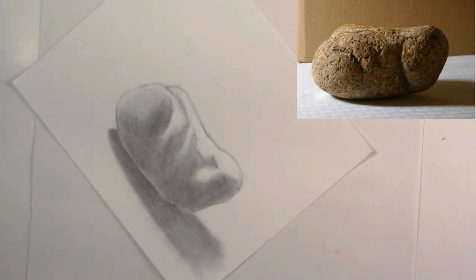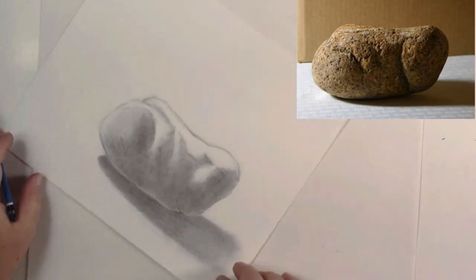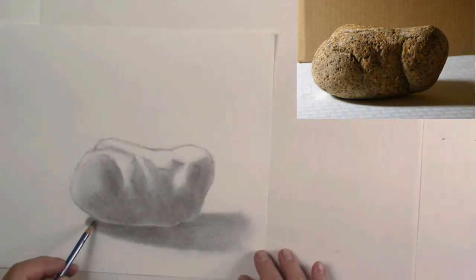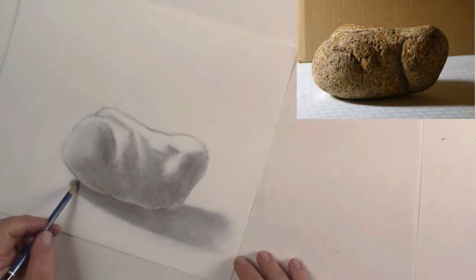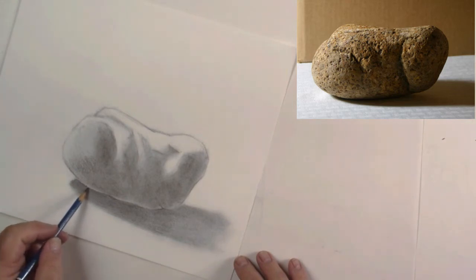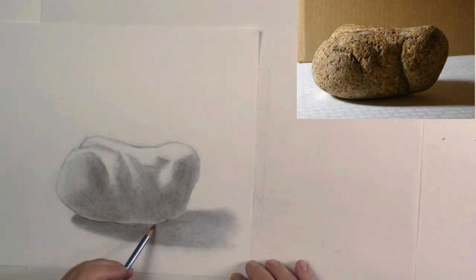Okay, so again, I'm not here to just play with the cast shadow, but we do want to give that a nod. There's also going to be a little bit where this touches. You're going to see me turn this around as I work. It's just sort of the way I work, especially with graphite. But where this object touches the ground, there's something that we call the occlusion shadow, and the occlusion shadow is where something touches another surface, and it's the darkest part of the drawing.